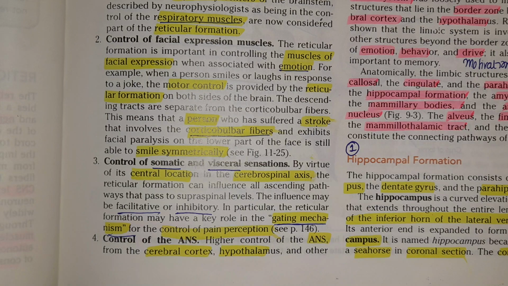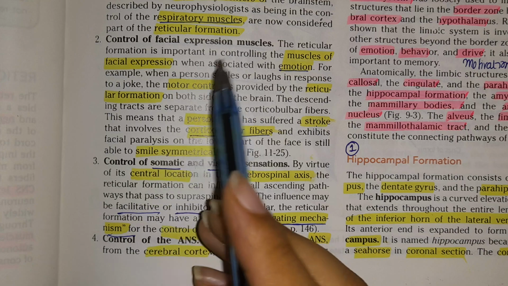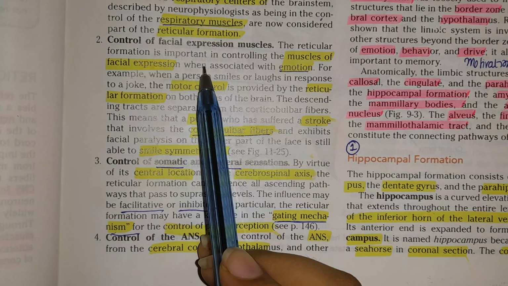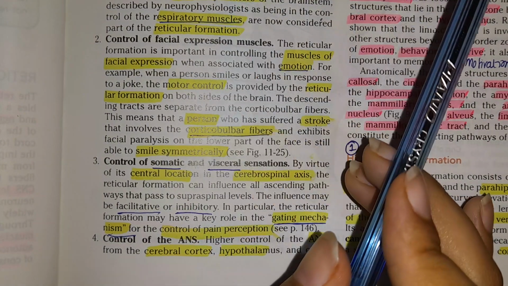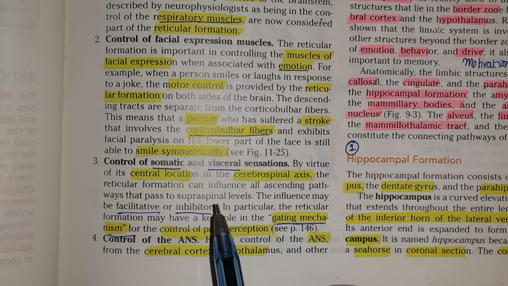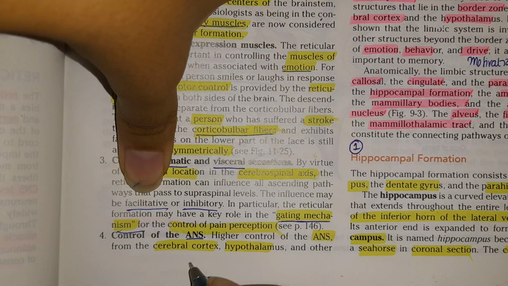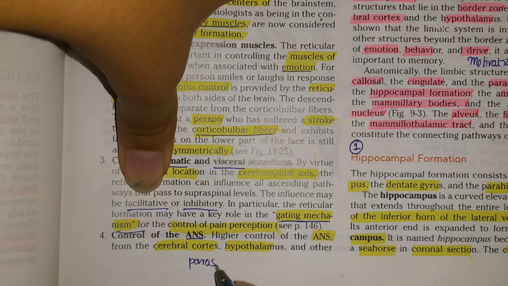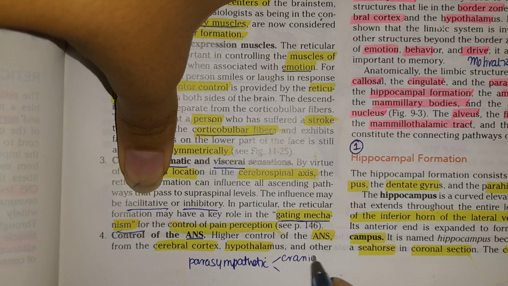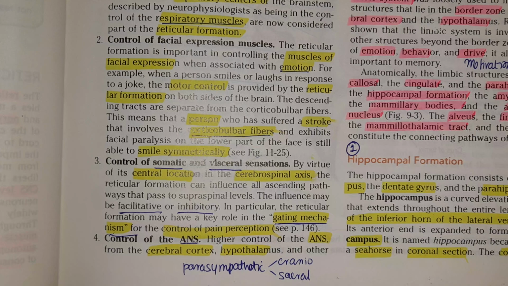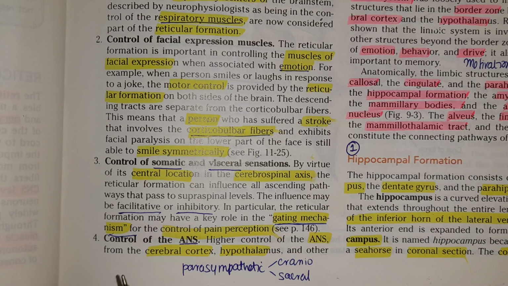So, up till now, we studied smiling in case of corticobulbar disintegration, that was facial expression. Then your skeletal muscles. After that, your somatic and visceral sensations. After that, control of the autonomic nervous system. As I told you, there were certain parasympathetic fibers, and these parasympathetic fibers had their craniosacral outflow, and this craniosacral outflow is maintained by your main region, that is the reticular formation.